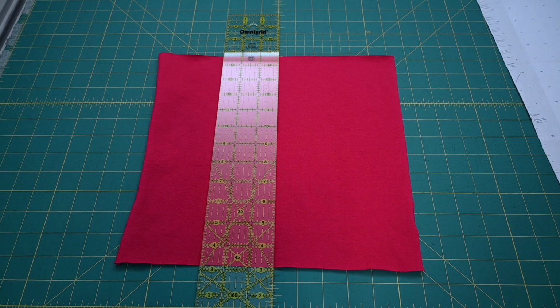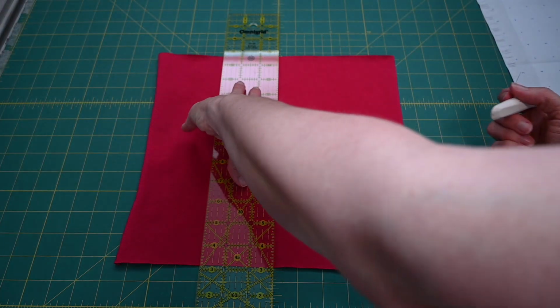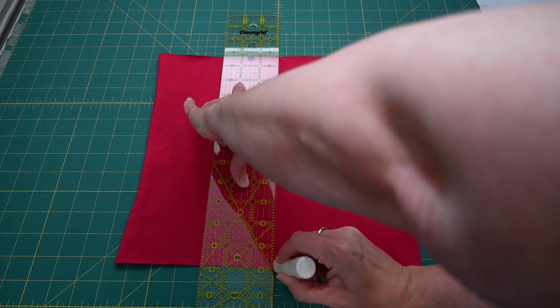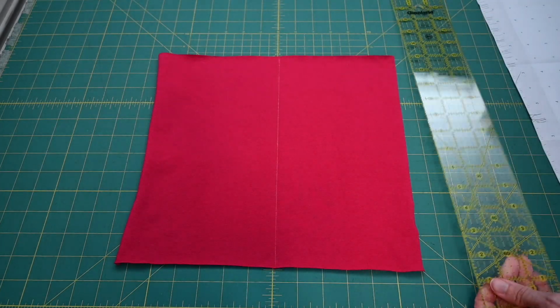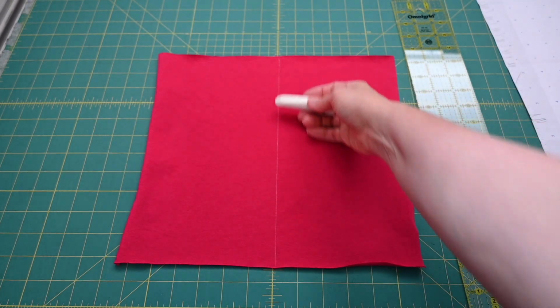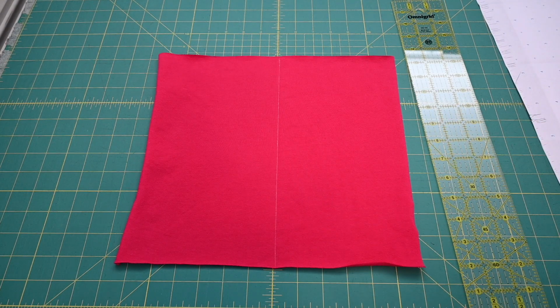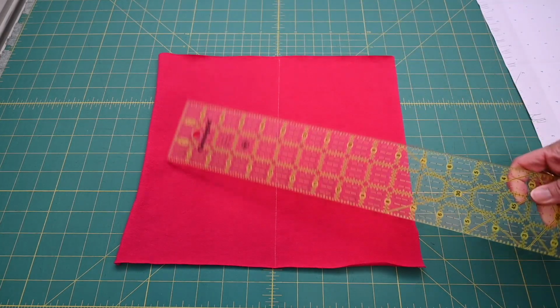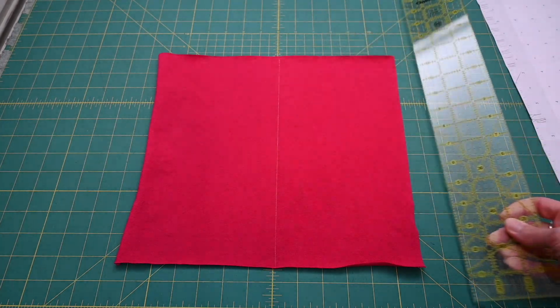you want to make sure that you've checked that your chalk marker comes out of this particular fabric before you do this, because we are marking on the right side. Once I have that identified, I will just run a line of chalk down that grain line, and then it's a lot easier for me to see. So that is finding the grain line on a knit.